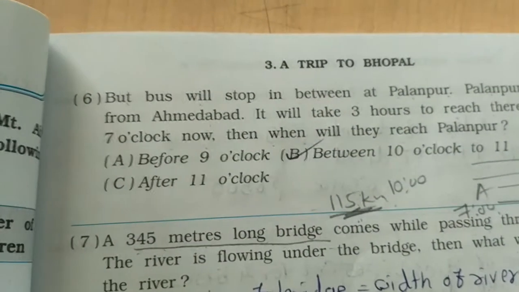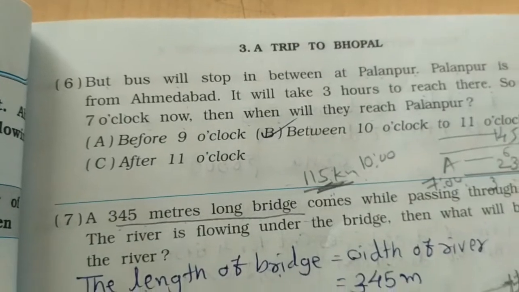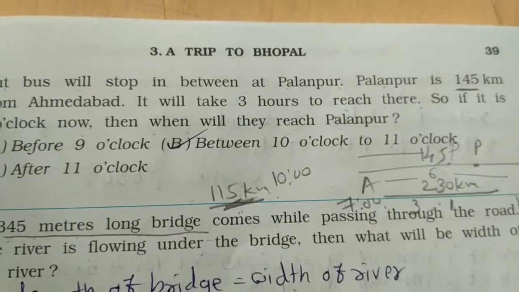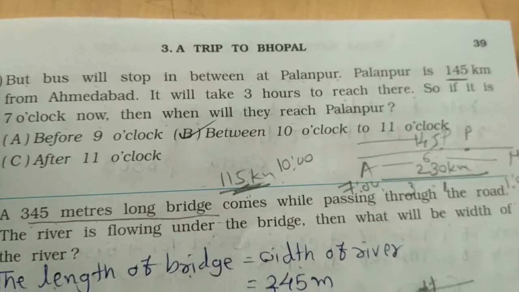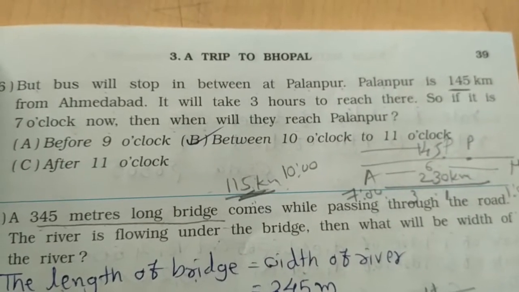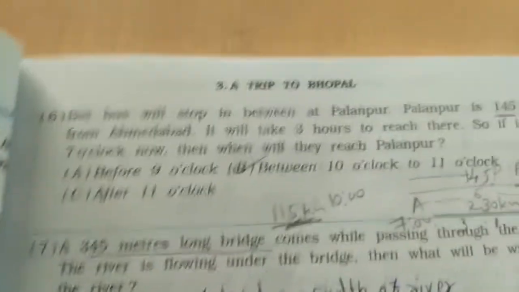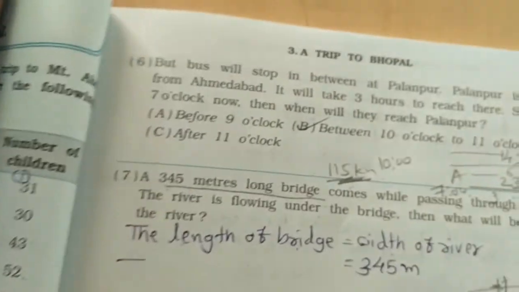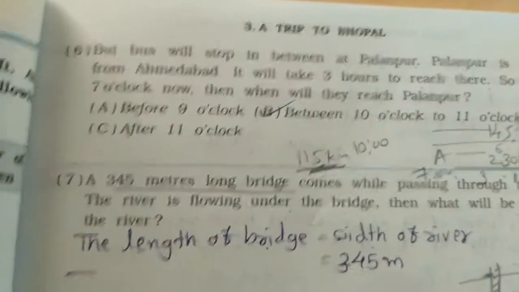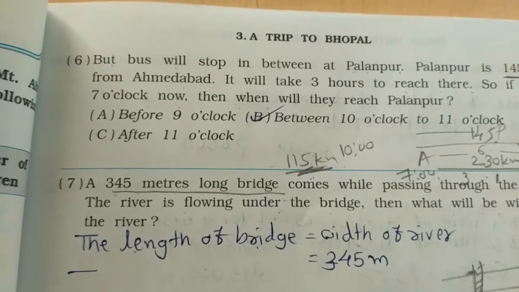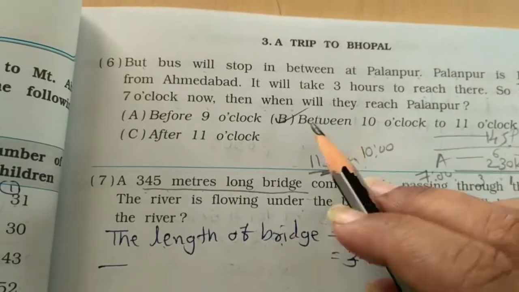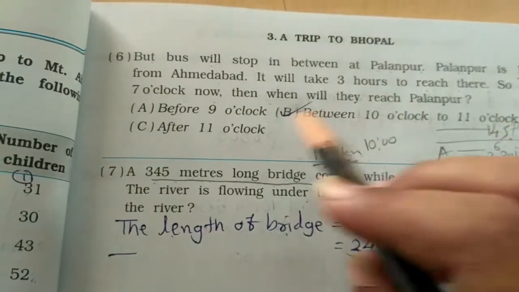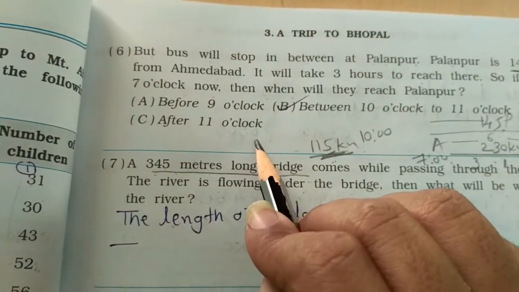But the bus will stop in between at Palanpur. Palanpur is 445 kilometers from Ahmedabad. It will take 3 hours to reach there. So, if it is 7 o'clock now, when will they reach Palanpur? Okay, तो यहाँ पर 3 option है, before 9 o'clock, between 10 o'clock to 11 o'clock and after 11 o'clock.